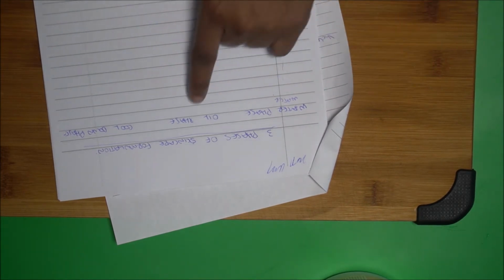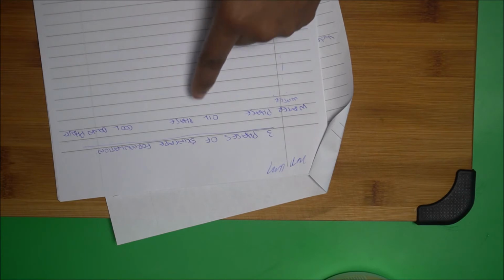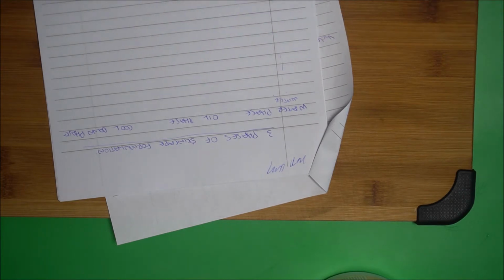Then the next phase of formulation is the oil phase. This is where we put our emulsifier and our oil. If you are using Dimethicone, which we don't use in the natural sector, you can put it here also. If you're using squalene, you put squalene here also.